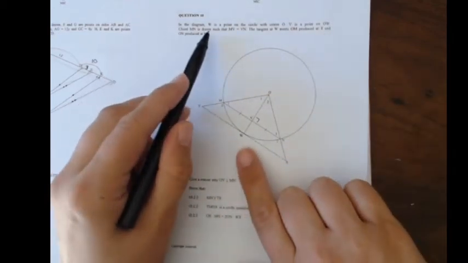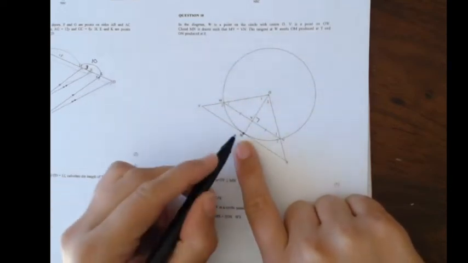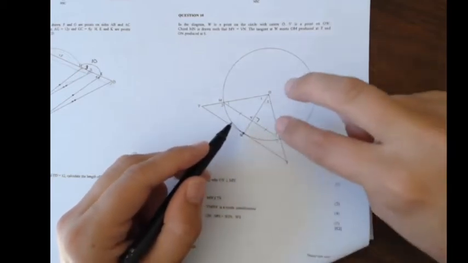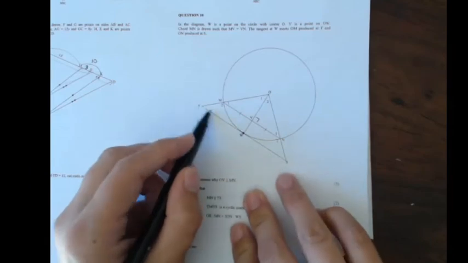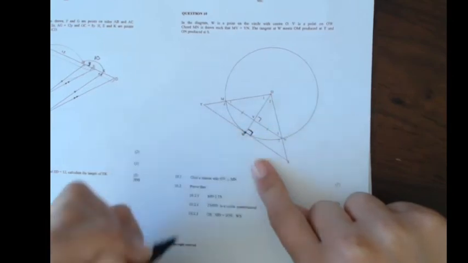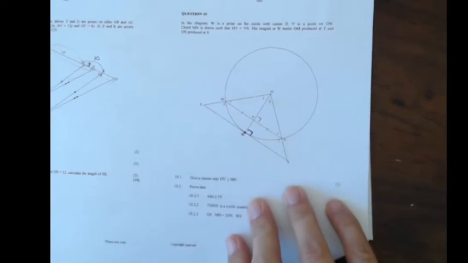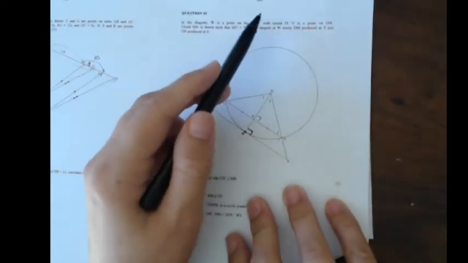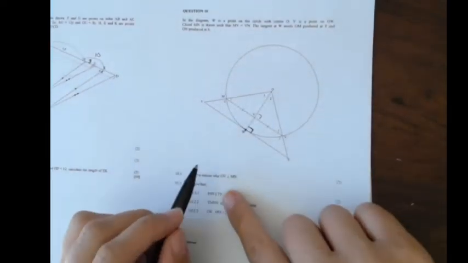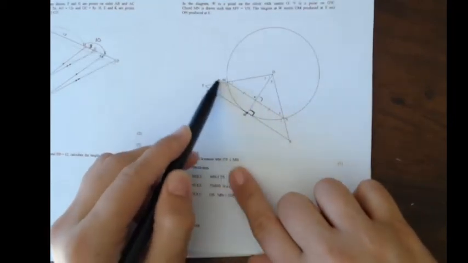The tangent at W, so this is a tangent as well, meaning what? That angle will be equal to, well, that's not going to help me. Okay, but a tangent is perpendicular to a radius, so I can also mark that in there. The tangent meets OM produced at T and ON produced at S. Give a reason why OV is perpendicular to MN.